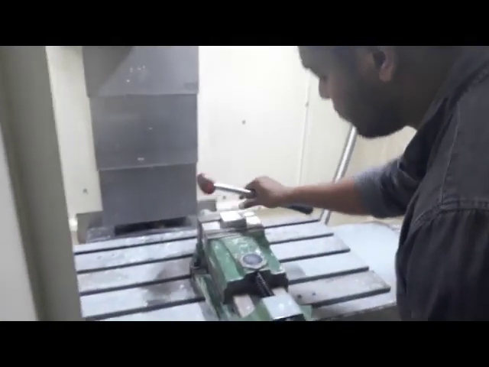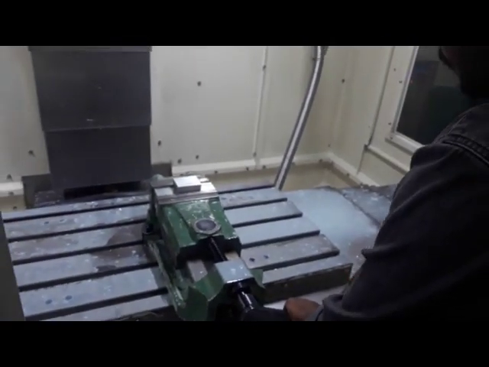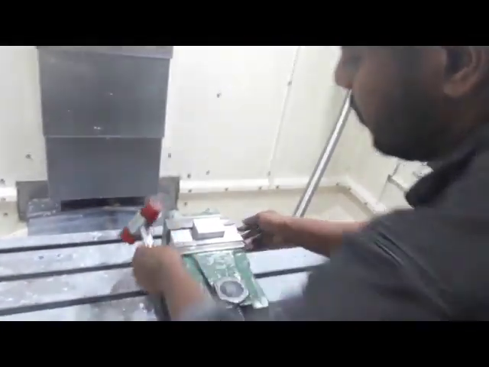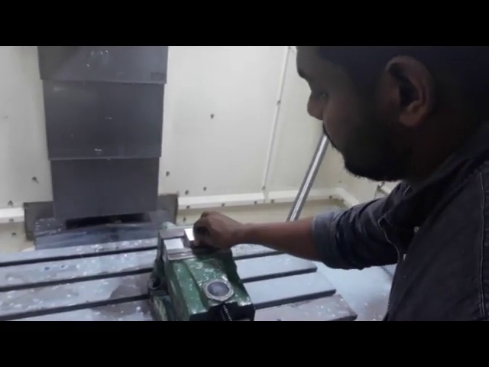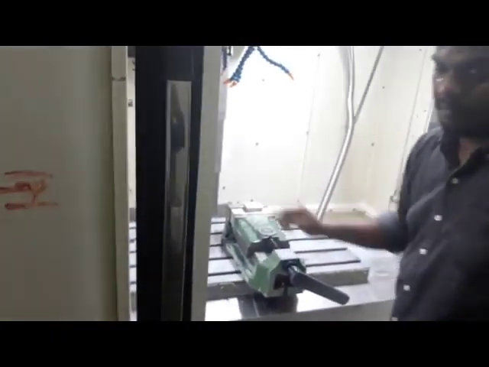Just observe what I'm going to do here. So it's sturdy in here, and the mechanical vise is quite powerful, exerting a lot of pressure, so this would not move when the machining is going on.